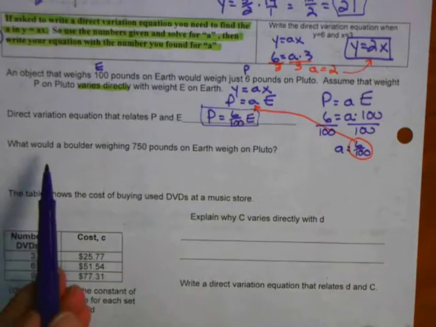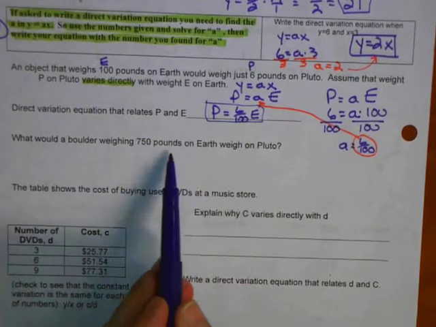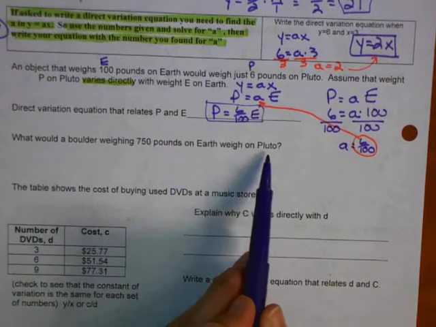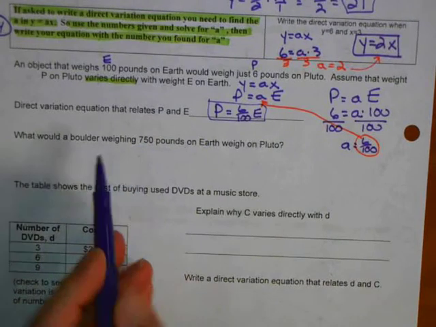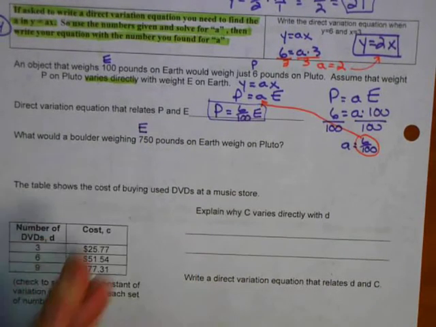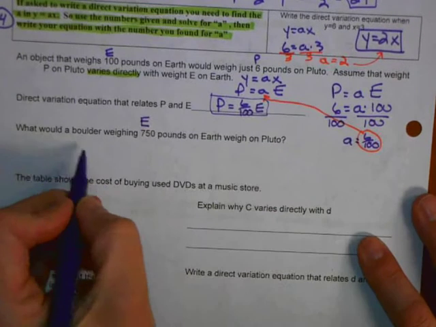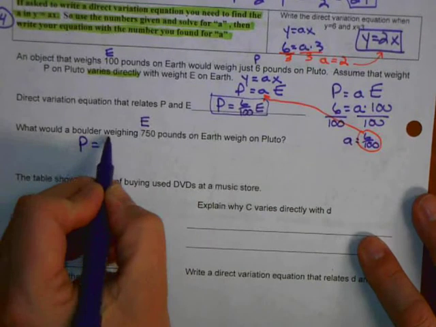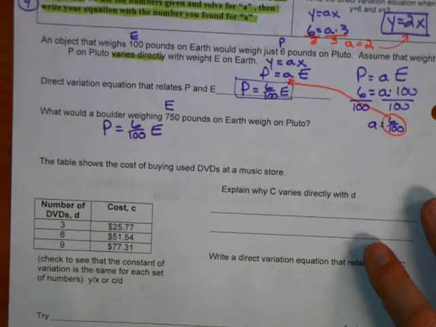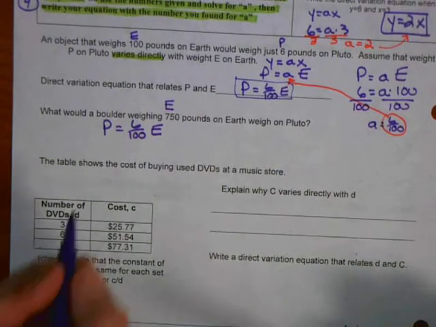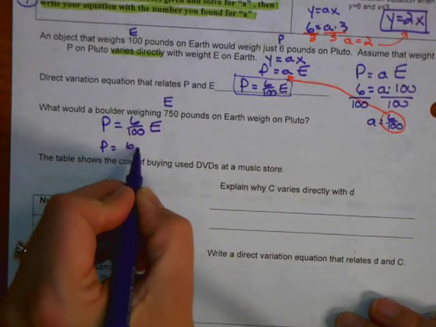All right, what would a boulder weighing 750 pounds on Earth weigh on Pluto? Is this E or P? E. So I'm going to use my equation and substitute in 750 for E to find out how much it would weigh on Pluto.